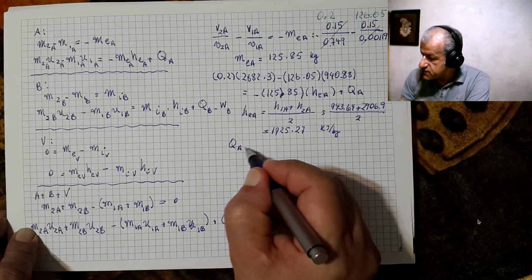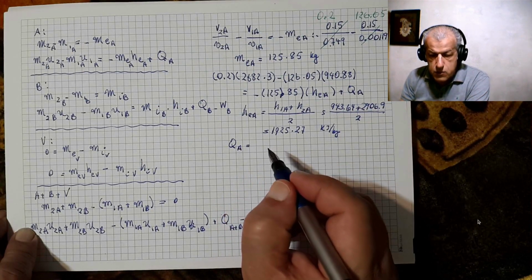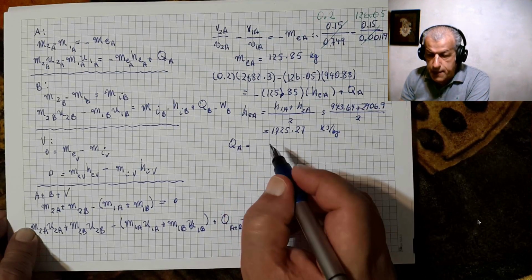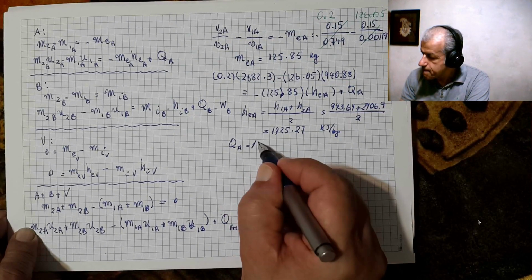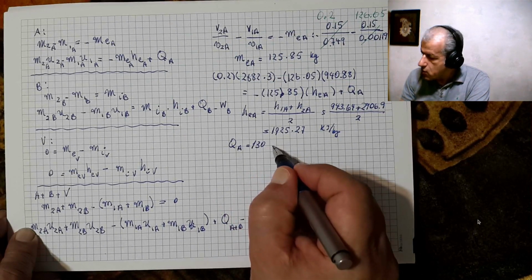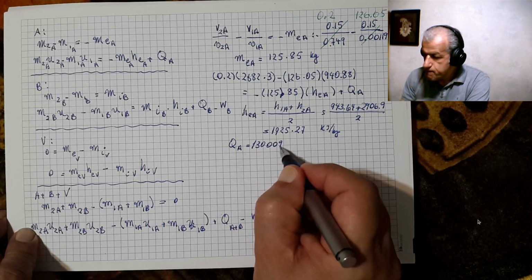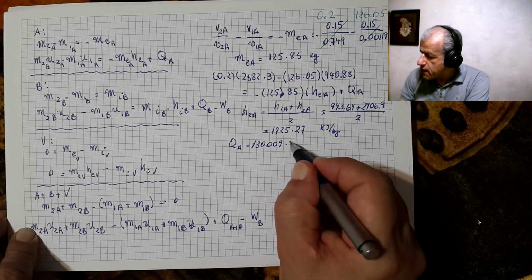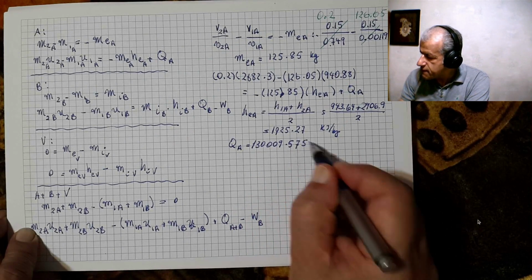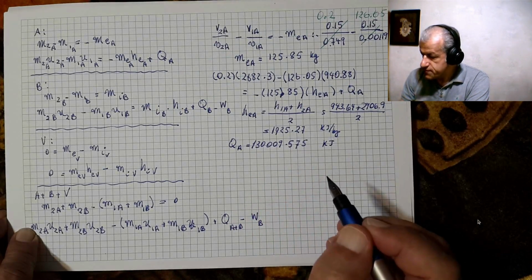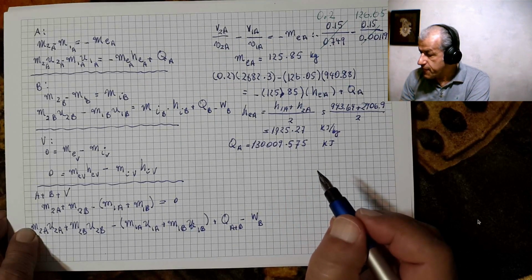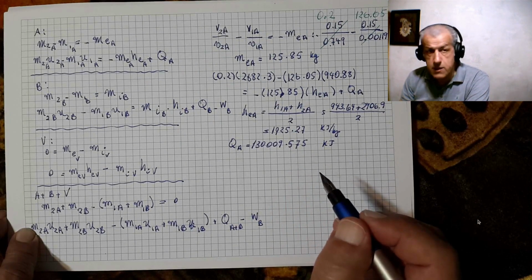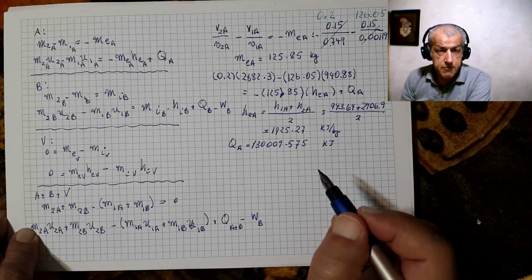Inserting this value into the equation for A would result in QA, heat transfer from A to B, of 130,009.575 kilojoules. That is the heat transfer into A, since this has a positive value.